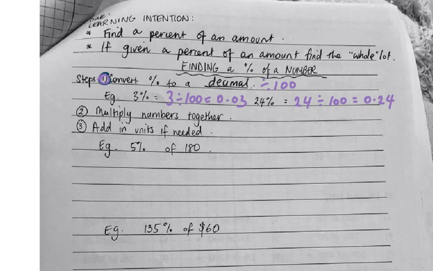So 5% of 180. The first step is to convert the percentage into a decimal. So if you look at our percentage, it is 5%. And if you remember, the first thing that we're going to do is convert that to a decimal. So 5 divided by 100. And that would give me 0.05.